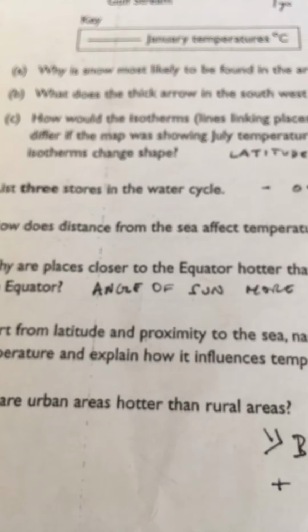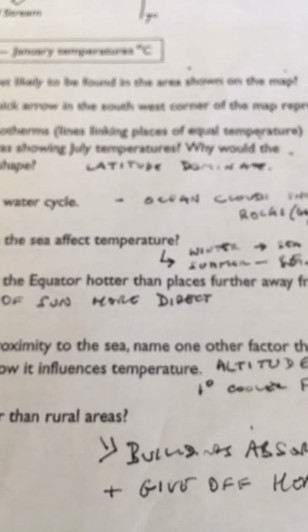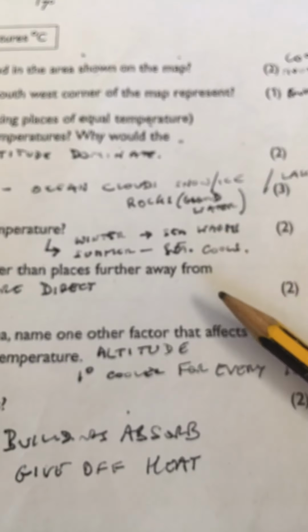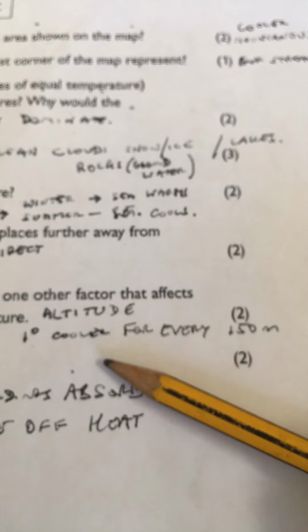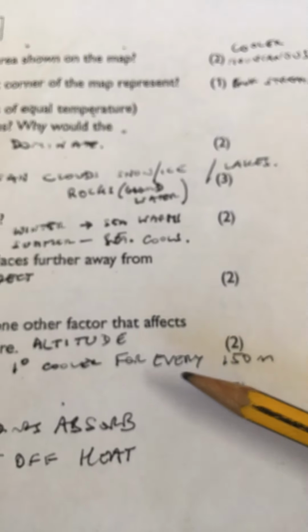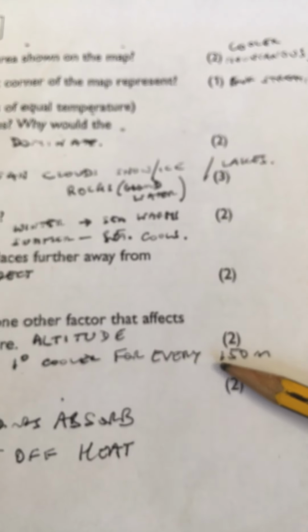Apart from latitude and proximity to the sea, name one other factor that affects temperature and explain how it influences it. Well, I've chosen altitude because that's a nice, easy answer. So the higher you go, the cooler it is. For every 150 metres, it's about 1 degree less.